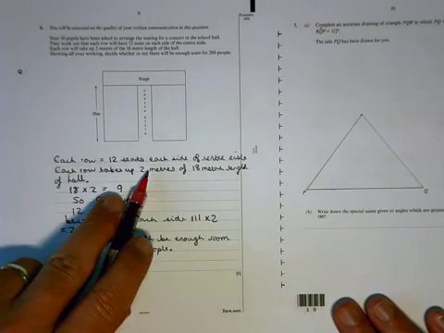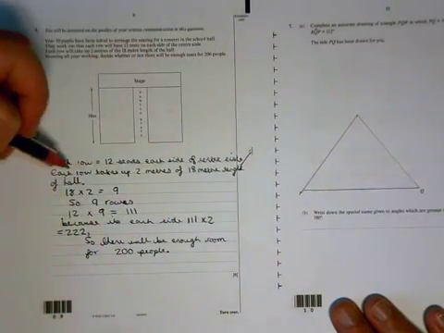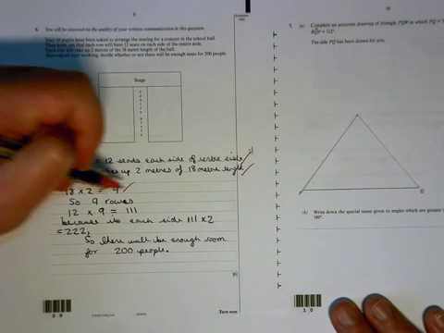Right, each row is 12 seats, takes up 2 meters of that, so you've got 9 rows.